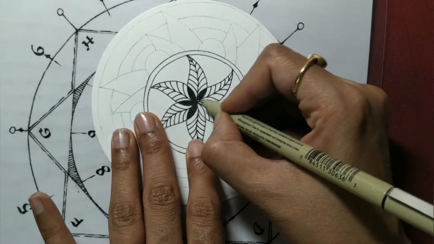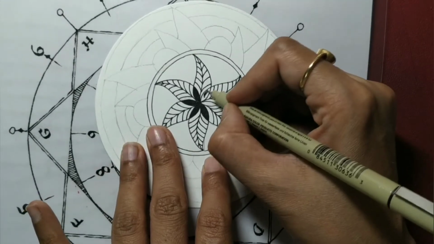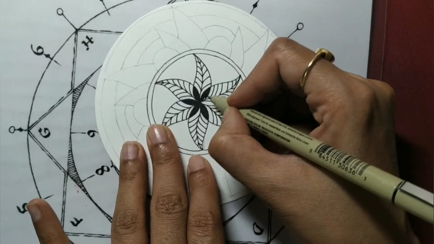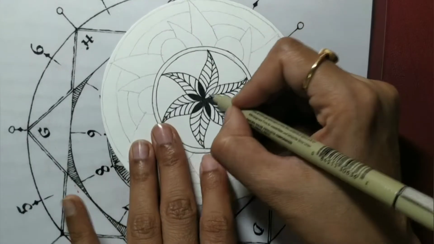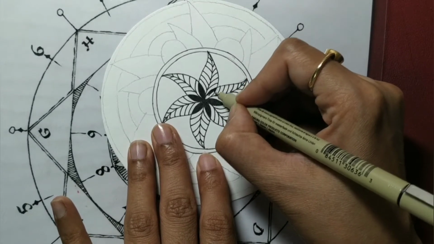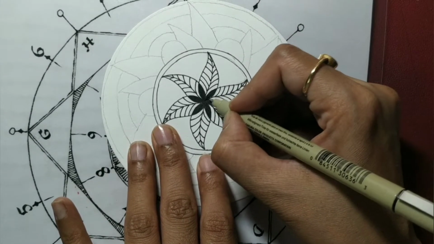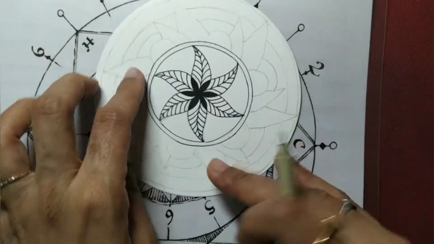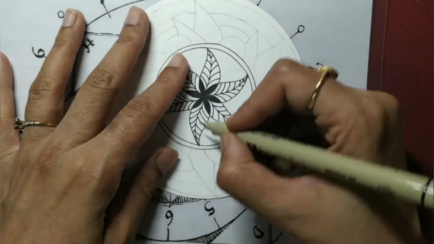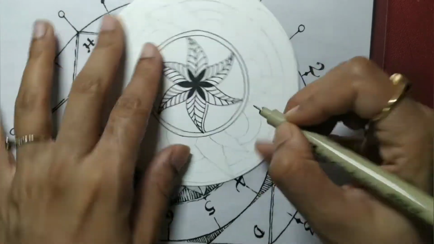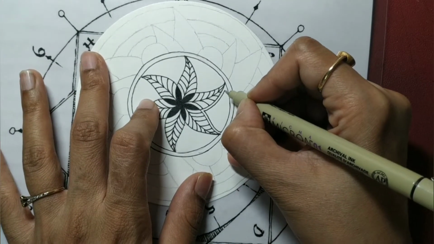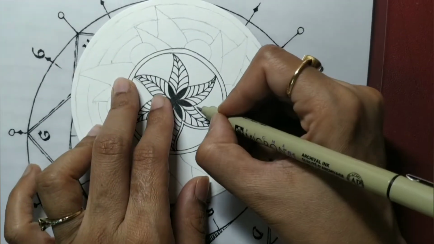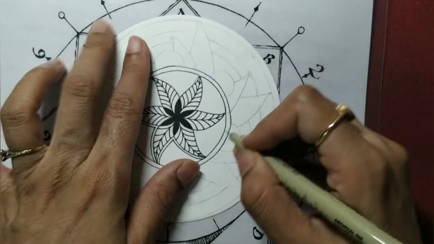See how it adds that drama to your tile. Make sure you don't leave any spaces in between. Now we are left with these spaces. So again, up to us, what do we want to do? I'm just going to aura the space first, and then we shall see what pattern you want to fit in.